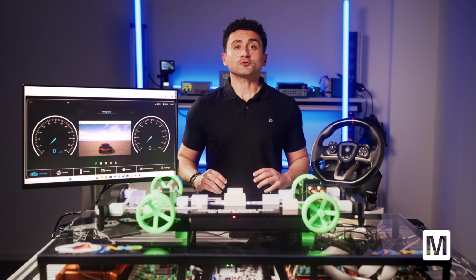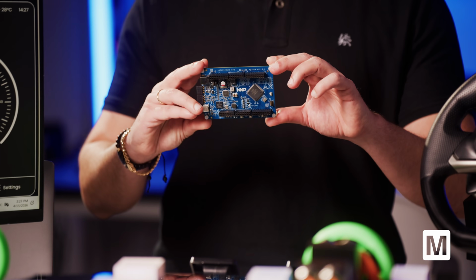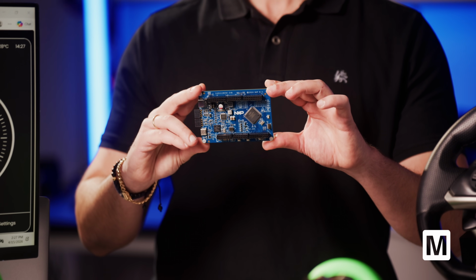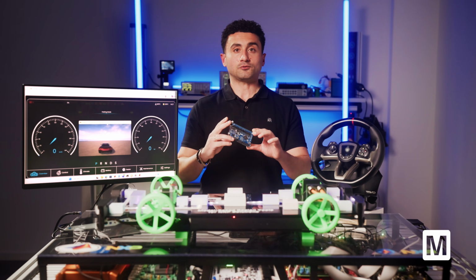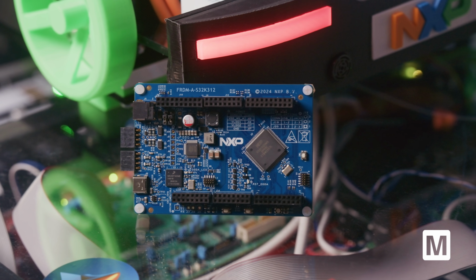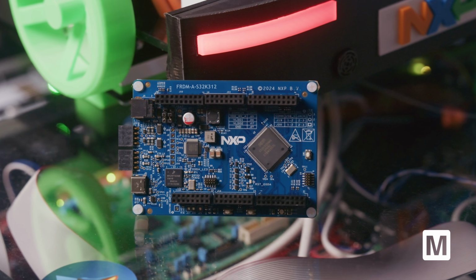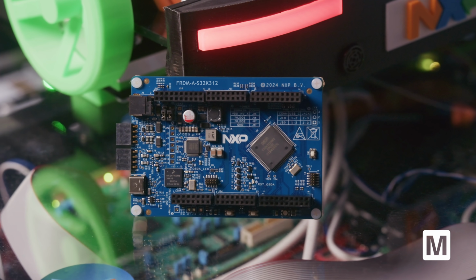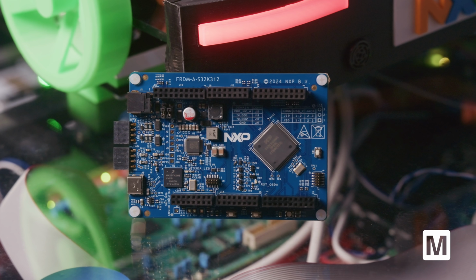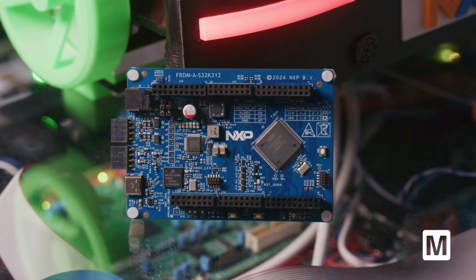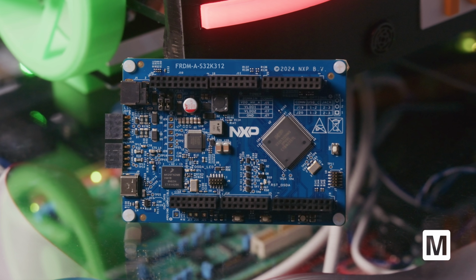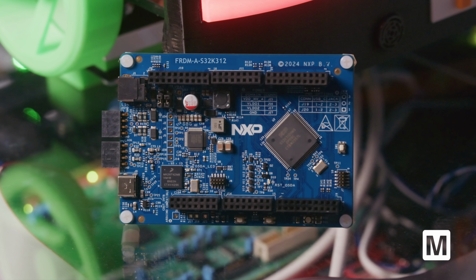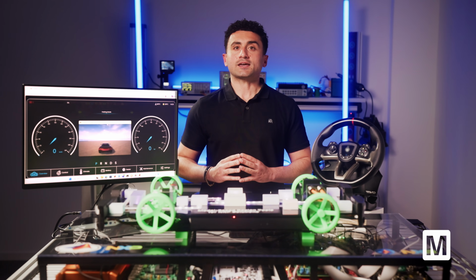The hardware platform for this demo is the Freedom-A-S32K312, part of NXP's Freedom Automotive development platform. At its core is the S32K312 microcontroller, an ARM Cortex-M7 running at up to 120 MHz, AEC-Q100 qualified with ISO 26262 functional safety support. The peripheral set includes CAN FD, LIN, and FlexIO.